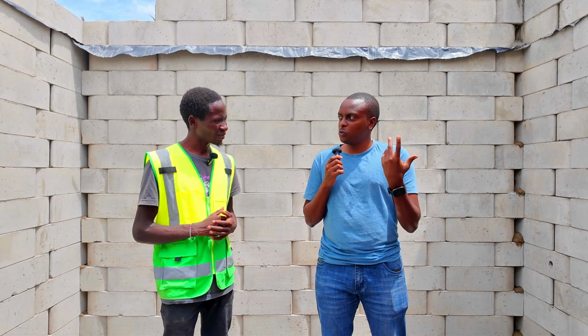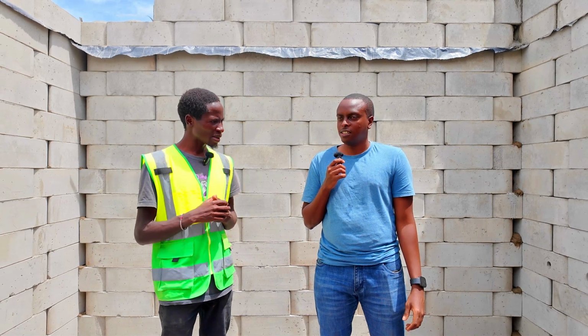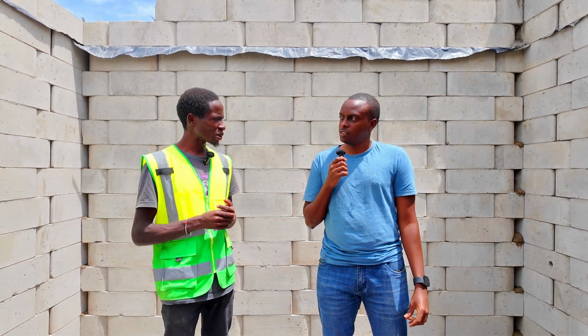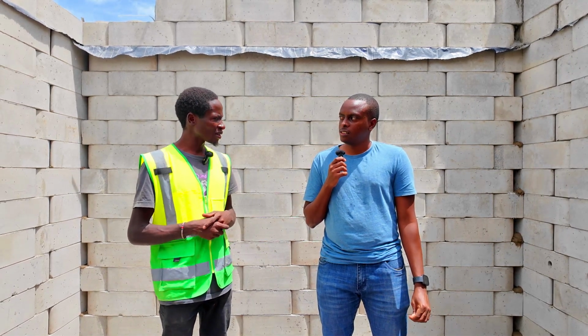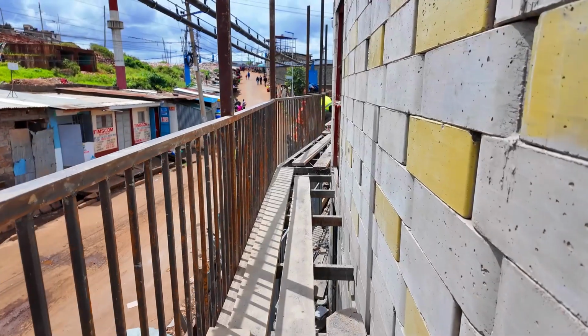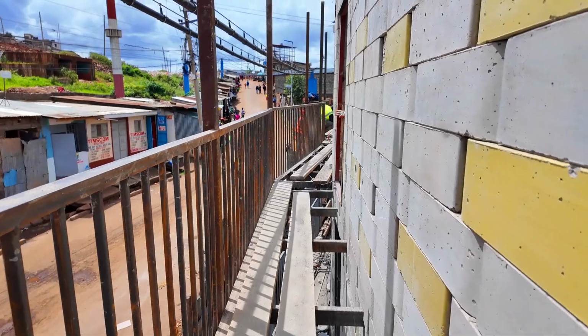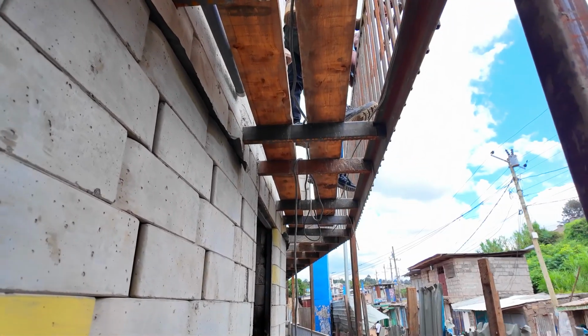Should we come back when the units are done? Yeah, definitely. You should come back when we finish the house itself, maybe in 2 or 3 weeks' time, because this project doesn't involve a lot of finishes. So we want to finish the walkway, finish the roof and install the floors on the second floor and on the first floor.